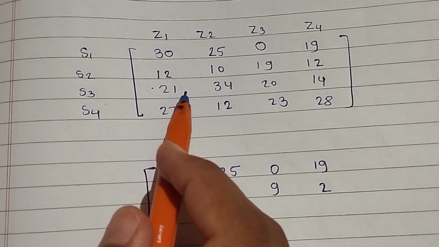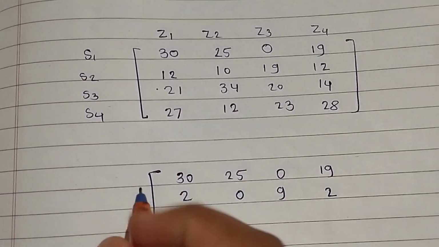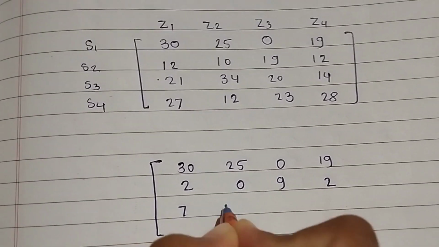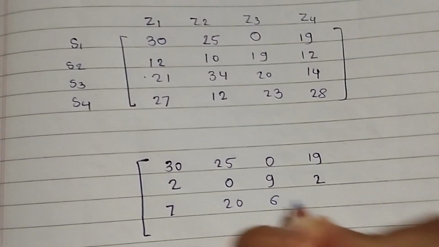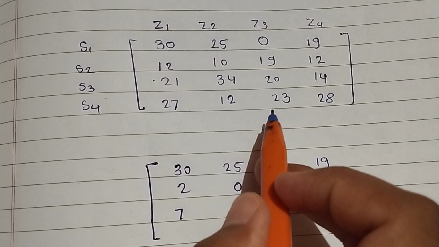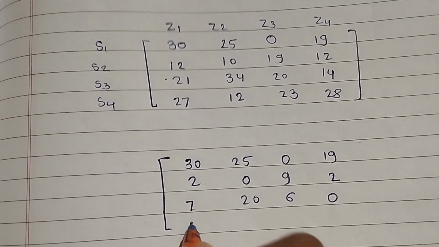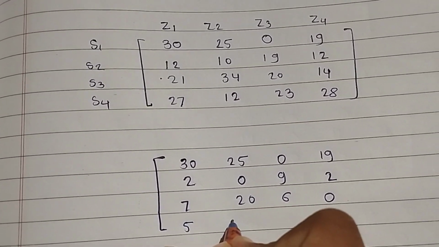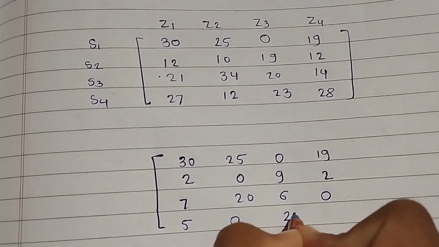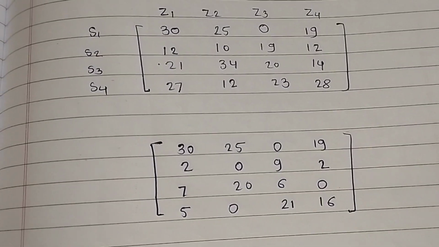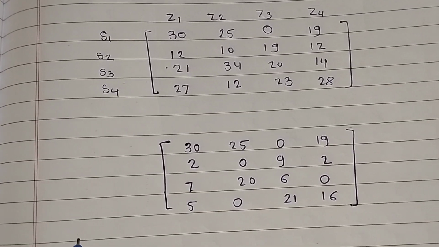Now in the third row, 14 is the smallest. So the values are 7, 20, 6 and 0. And in the last row, 12 is the smallest. So the values are 5, 0, 21 and 0. This is the second matrix.